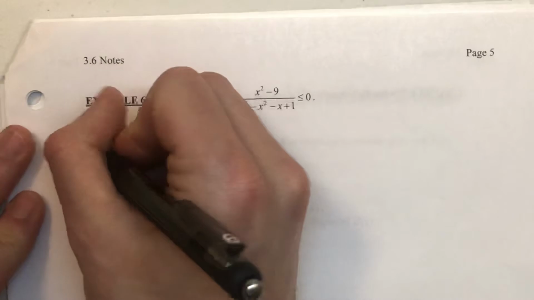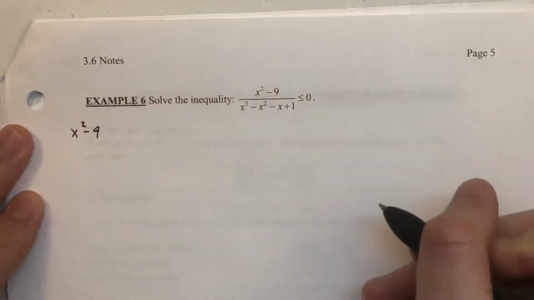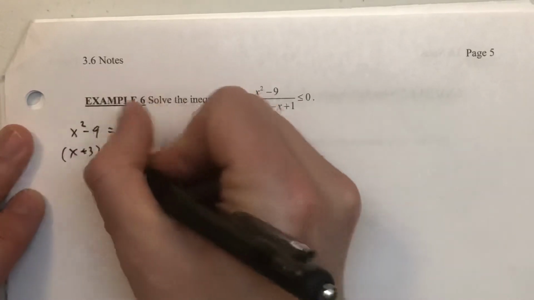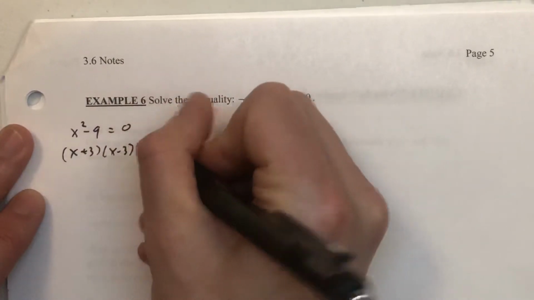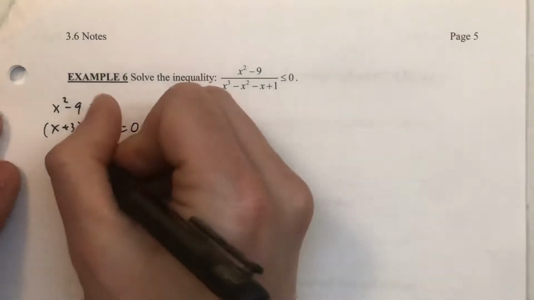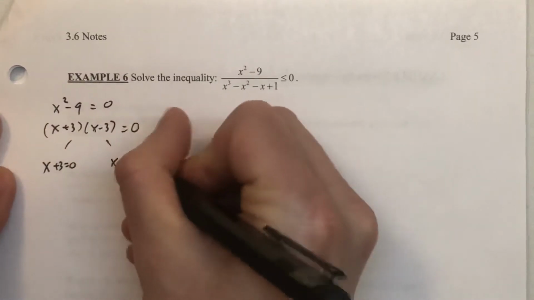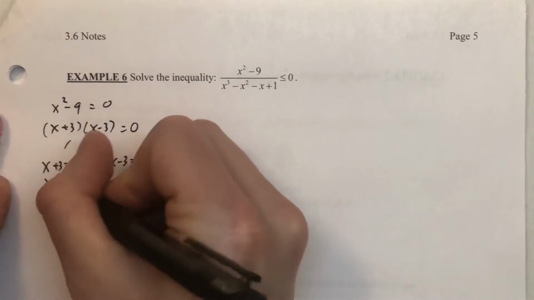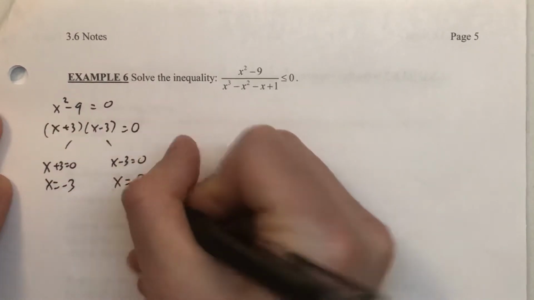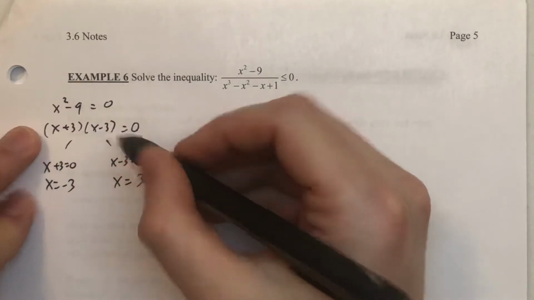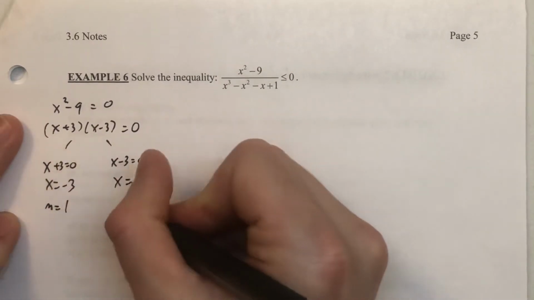So we'll start with the x squared minus 9, because if we want to know where that equals 0, we can just use difference of squares to factor that out. And so we're going to get x plus 3 equals 0 and x minus 3 equals 0. So we get negative 3 and positive 3. Both of those coming from single factors. So I'll go ahead and just throw in here multiplicity of 1.